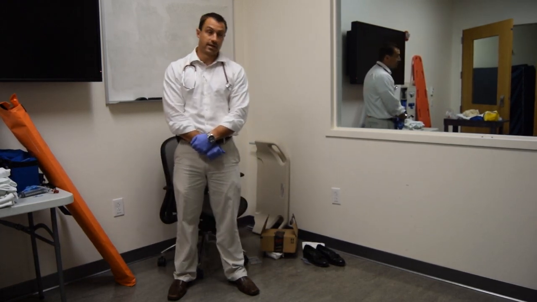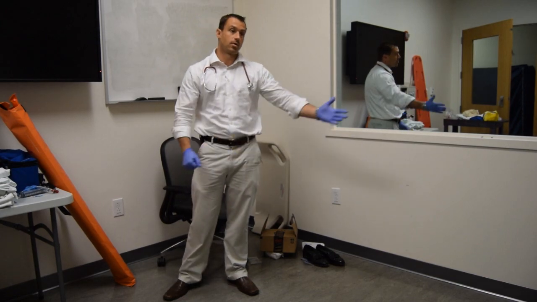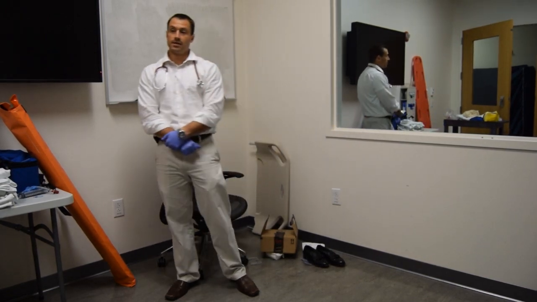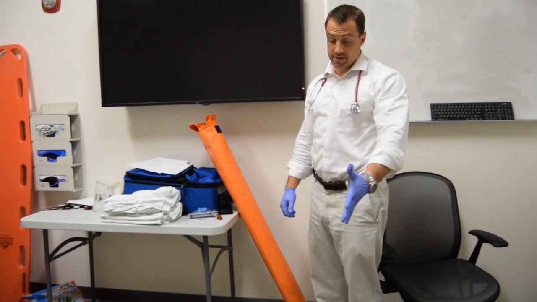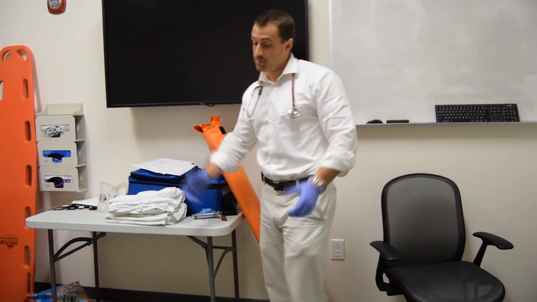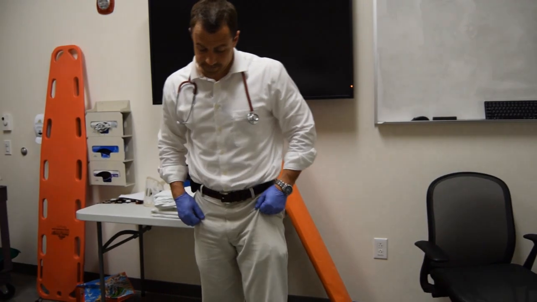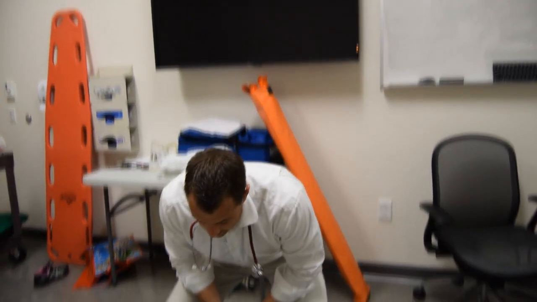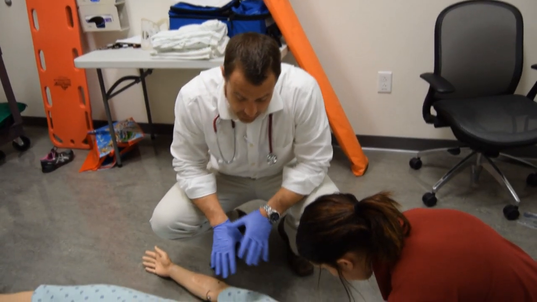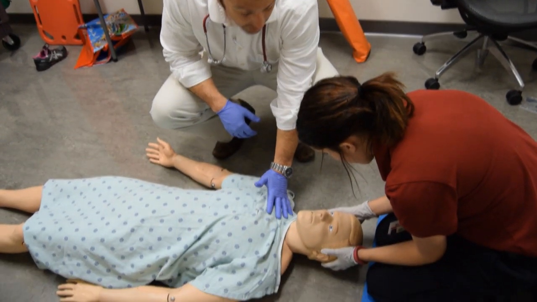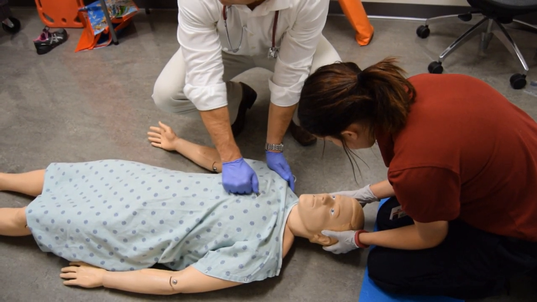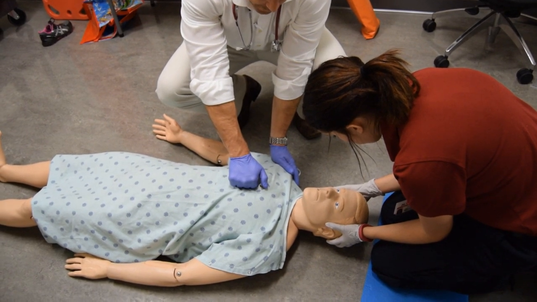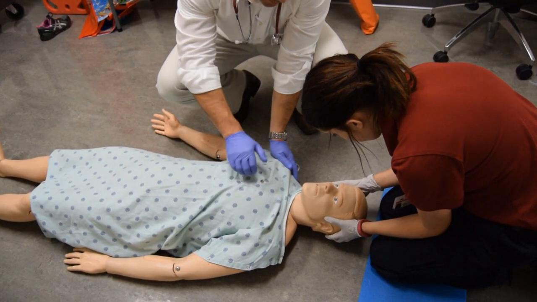I'd like to call for ALS backup at this time, and I'd like my partner to come in and hold inline manual stabilization. So as my partner's coming in and holding C-spine, I'm going to ask for a general impression of the patient. You have an approximately 30-year-old male who's found supine on the ground. Okay. As we approach the patient, I want to say, hey sir, you okay? No response. Okay. I'd like to elicit a painful response at this time via sternal rub. He withdraws from pain. Okay, withdraws from pain.